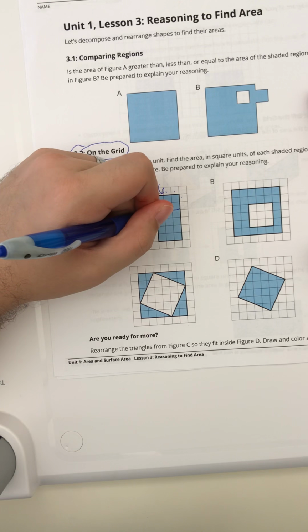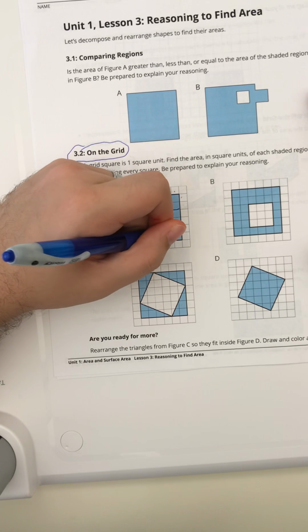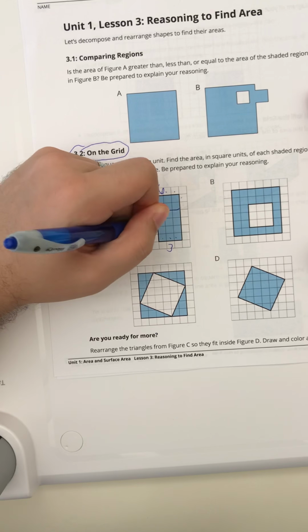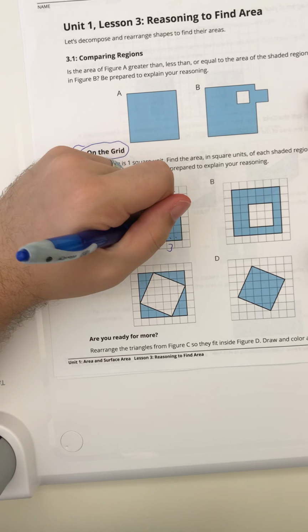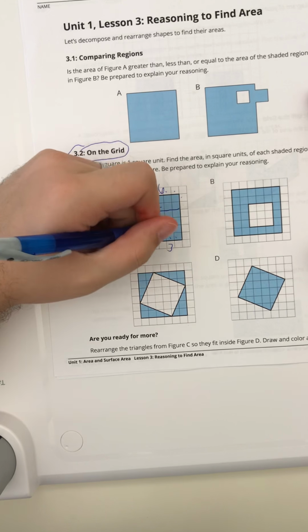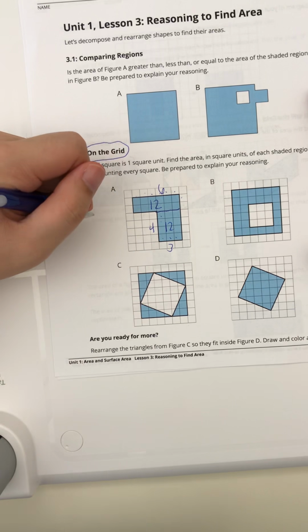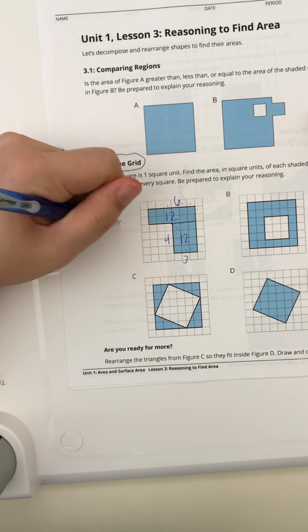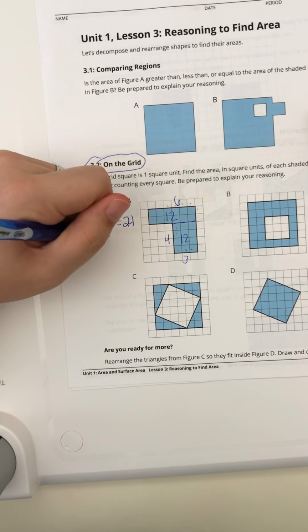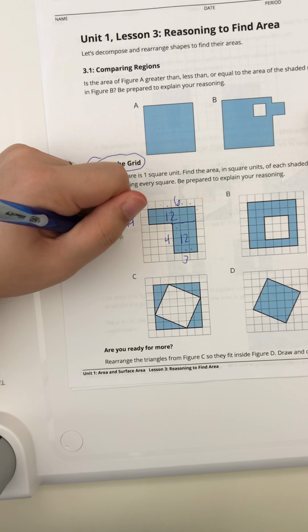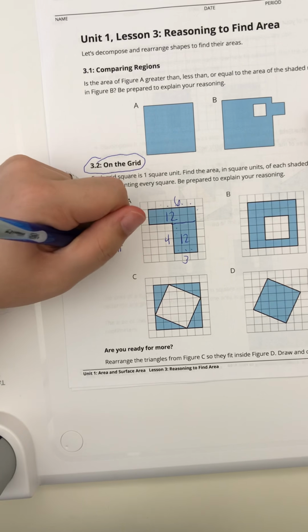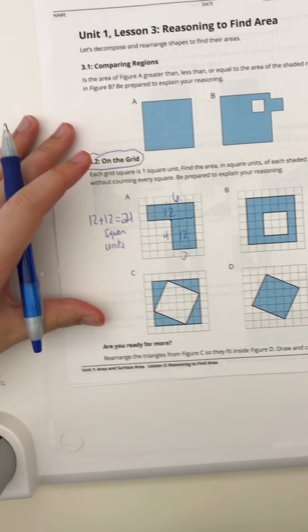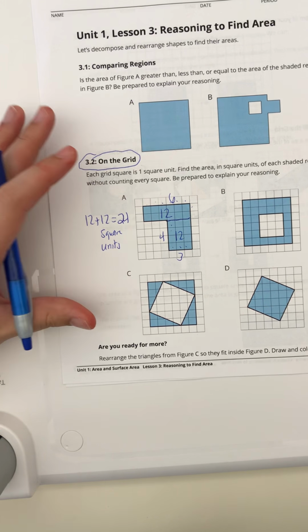This rectangle here has a base of 3 and a height of 4, so it's also going to be 12. If I combine those, that's 12 plus 12, which gives me 24 square units.